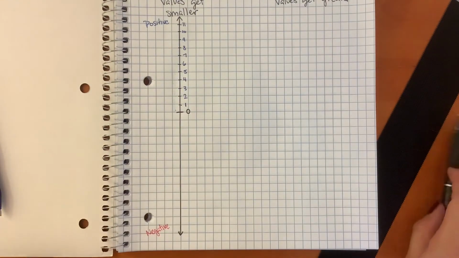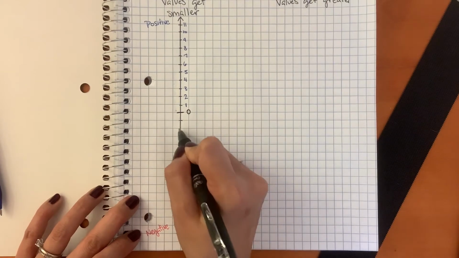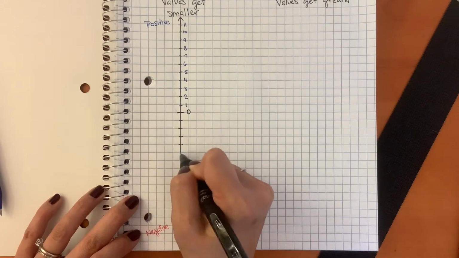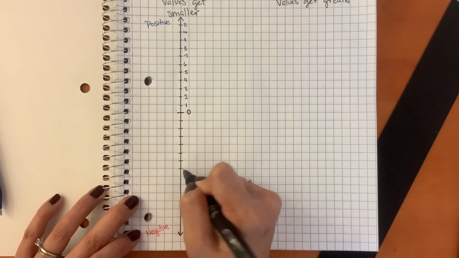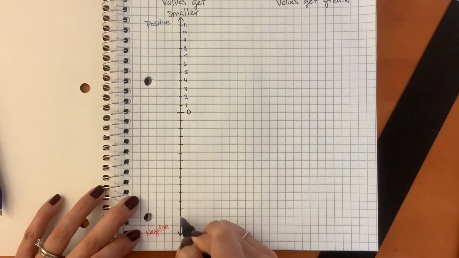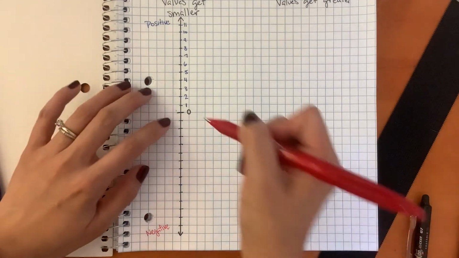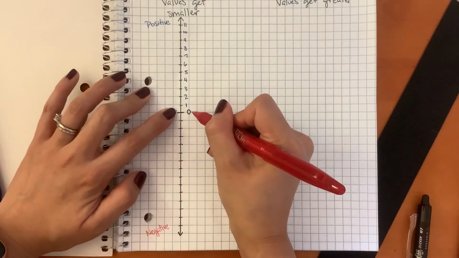So I'm going to finish that off on the negative side. So once again, I'm using the lines on my graph paper to help me to evenly space out all the marks on my number line. I'm going to start at 0.